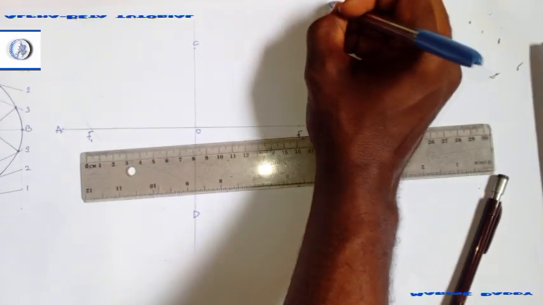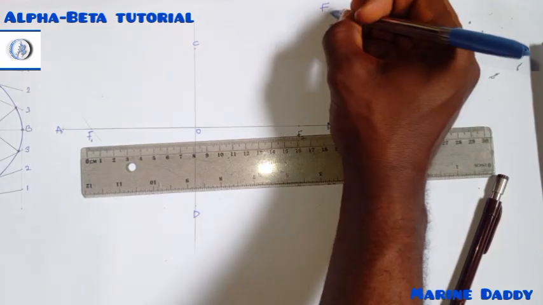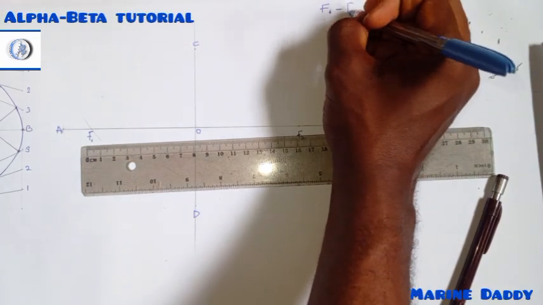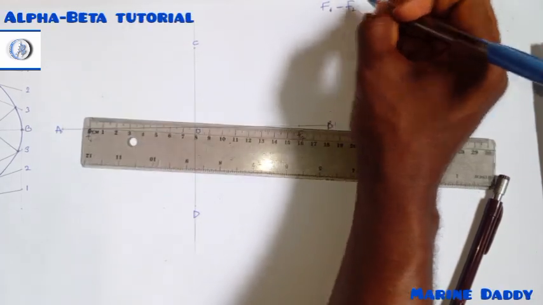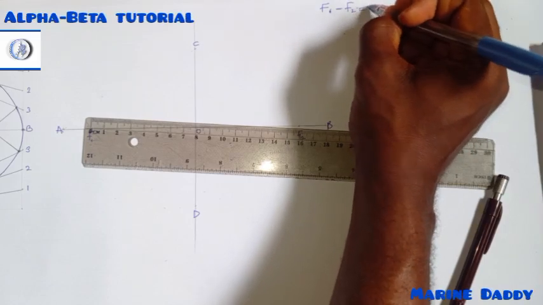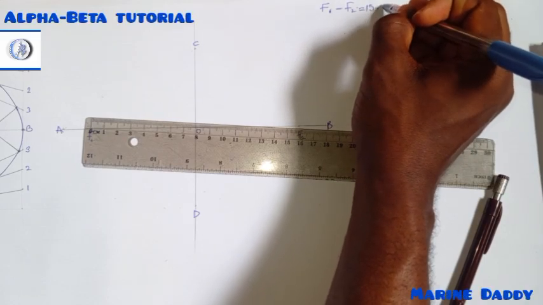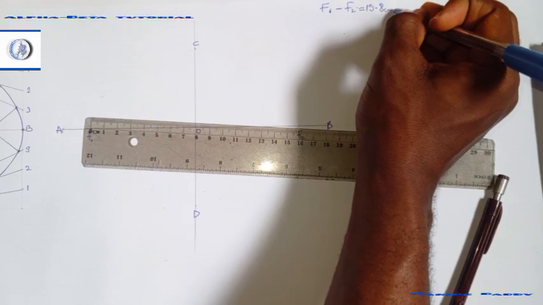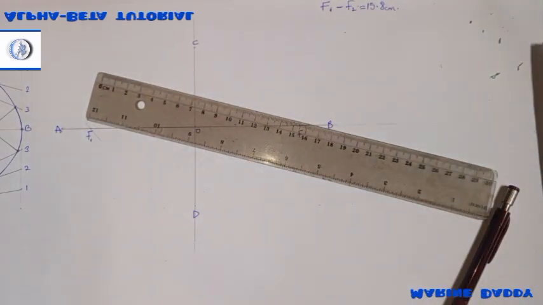So F1 to F2 is equal to 15.8 cm. So that's how you answer that question if you ever find something like that.